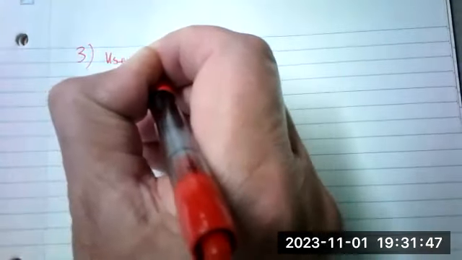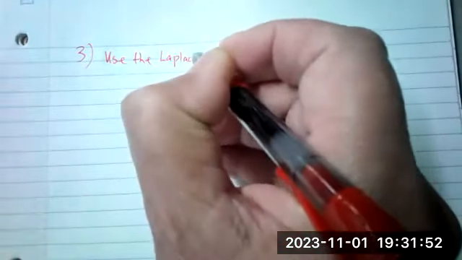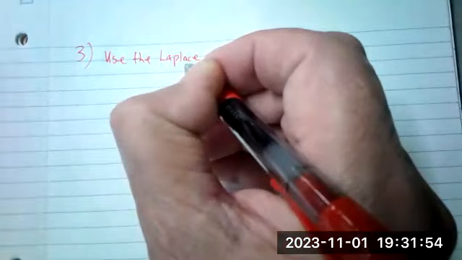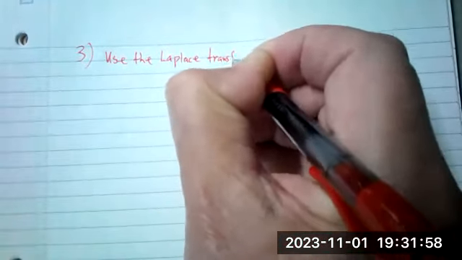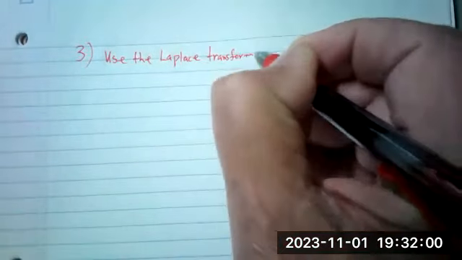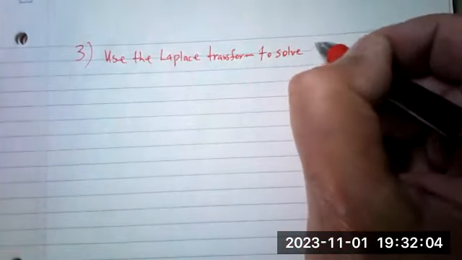Number 3, solve the differential equation, of course, by Laplace transform. Use the Laplace transform to solve the equation. You've got to be patient, but otherwise it's not a difficult problem.